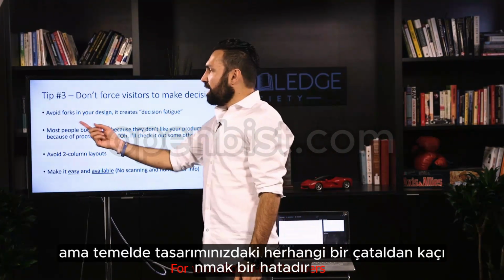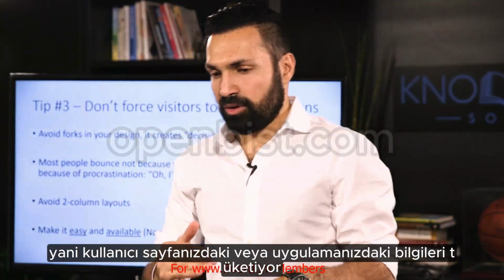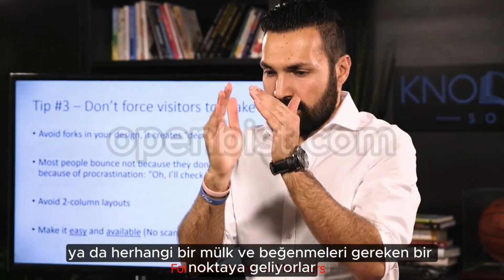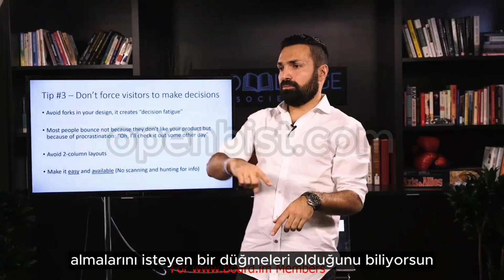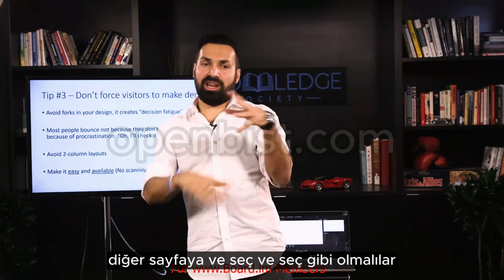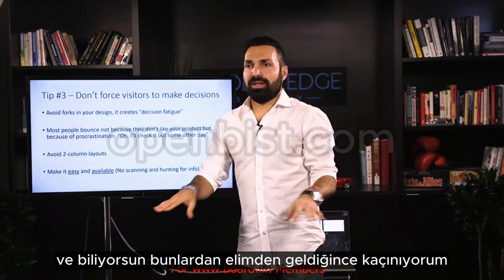Basically, avoid any fork in your design, meaning the user is consuming the information on your page or app or whatever property, and they get to a point where they have one button asking them to go to one page, and another button that takes them to another page, and they have to pick and choose. I avoid those as much as I can.